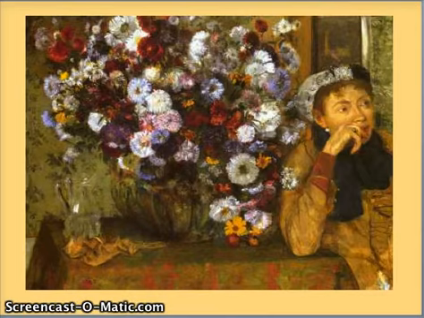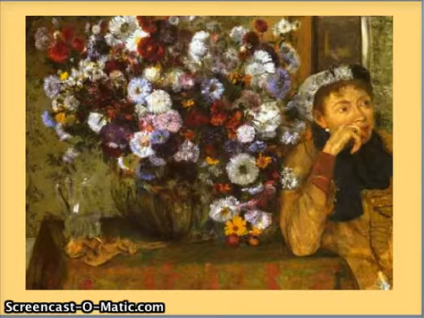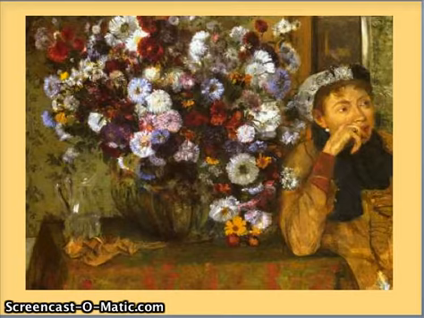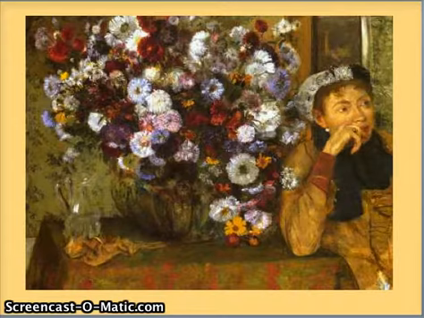Okay, we read from the left to the right. So anytime the composition goes off the right of the page, it's very hard to keep the viewer in the composition. But here he has balanced his very asymmetrical composition with this huge bowl of chrysanthemums. That's the title, Woman with Chrysanthemums.